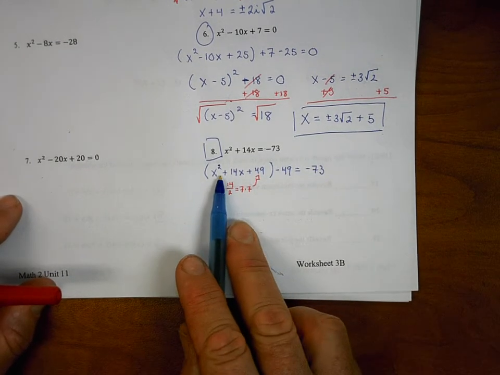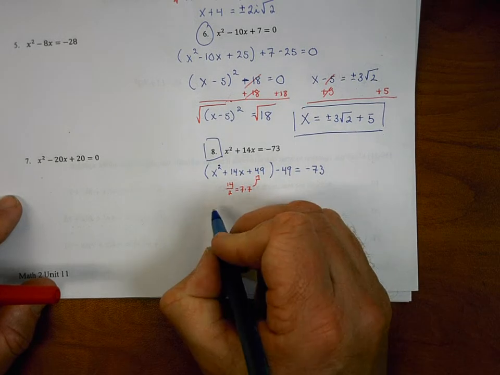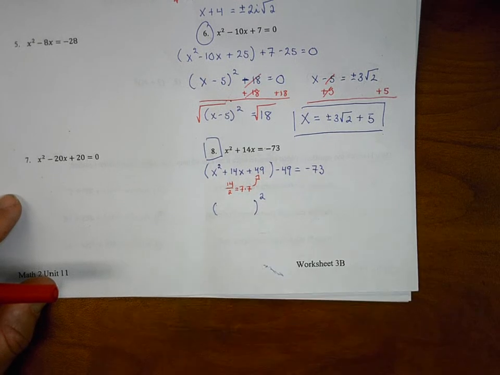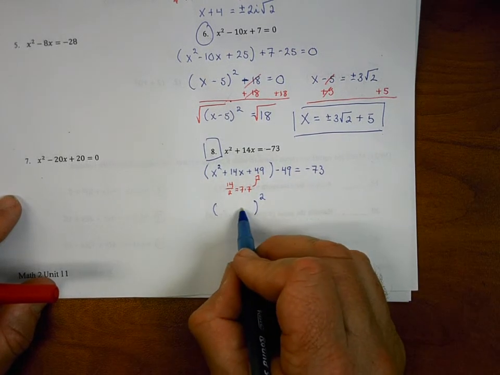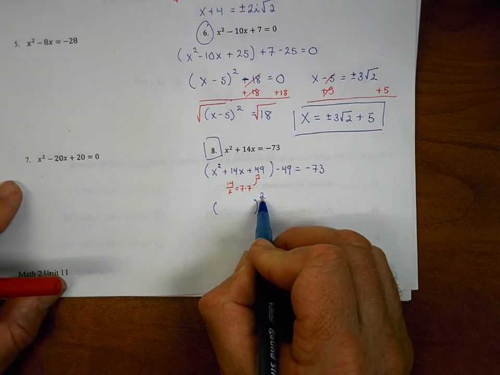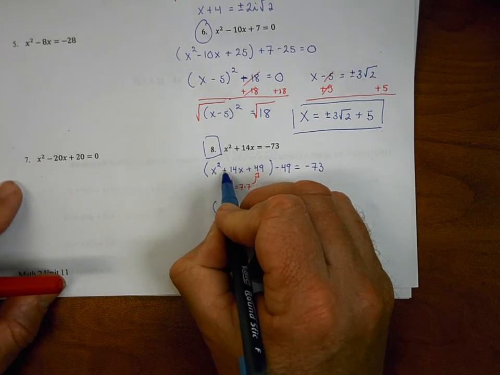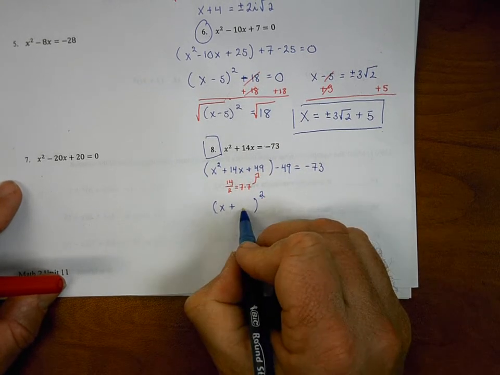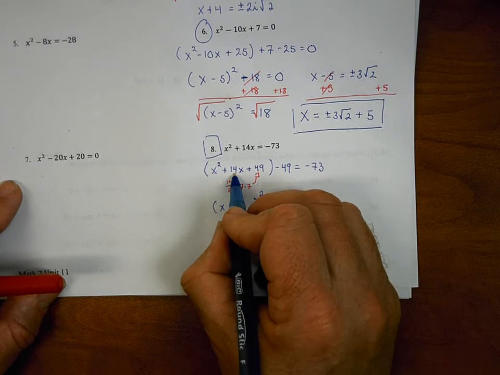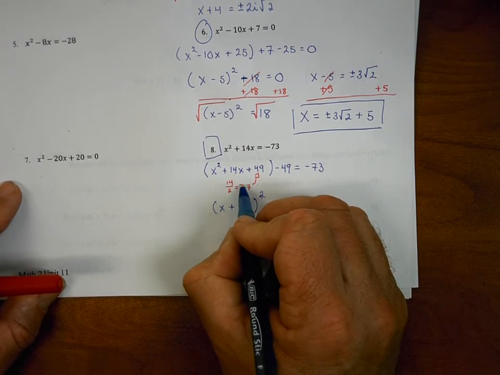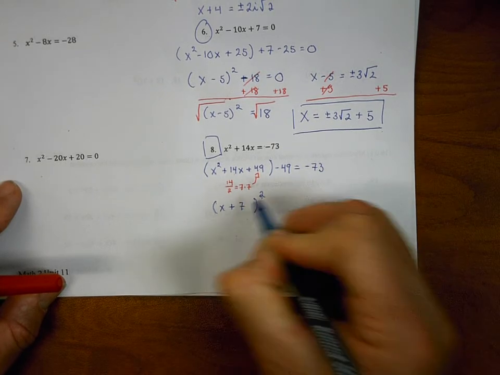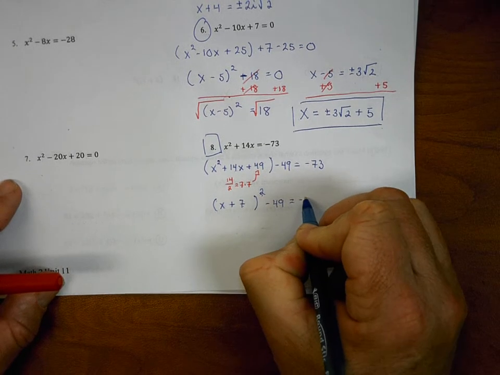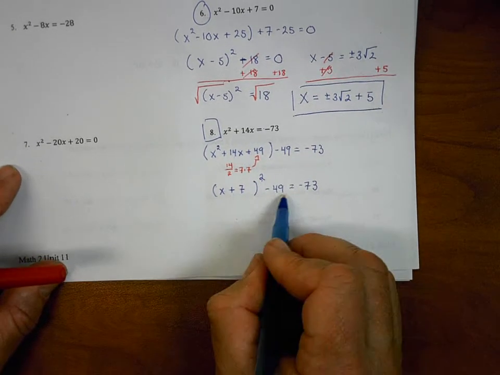So now I'm going to factor the parentheses, this perfect square trinomial. Now, whenever you factor a perfect square trinomial, remember, you're going to get the same binomial twice. So we're going to get some binomial in here, and it's going to be to the second power because we're going to get the same thing twice. We know this is a plus plus trinomial, so my binomial is going to be x plus, and then to figure out the number that goes here, it's whatever half of that number is. Half of 14 was 7, so that's what you put for your factor. And then we have a minus 49 is equal to negative 73. So that would be what we call completing the square.